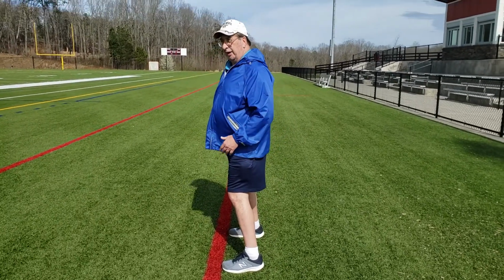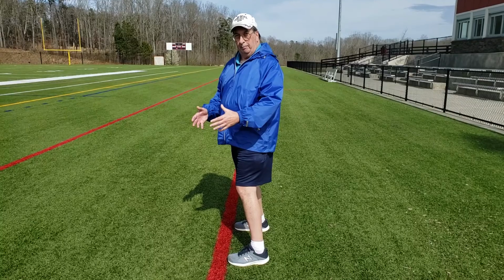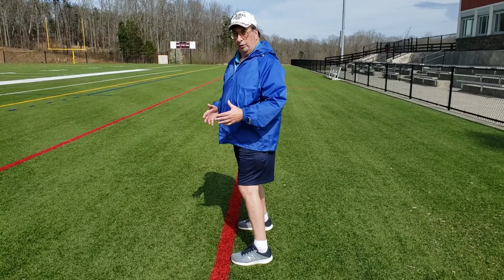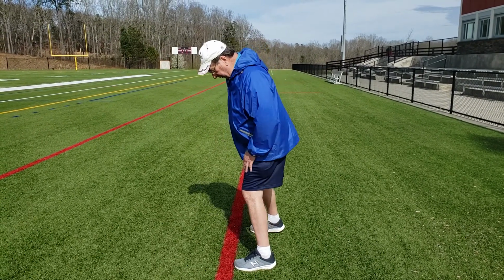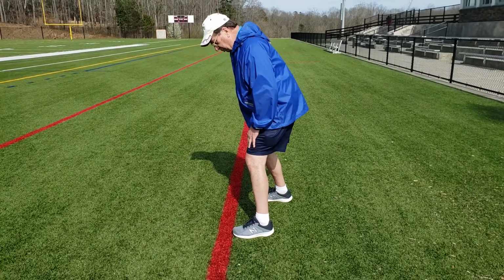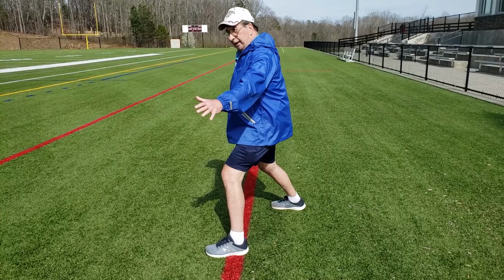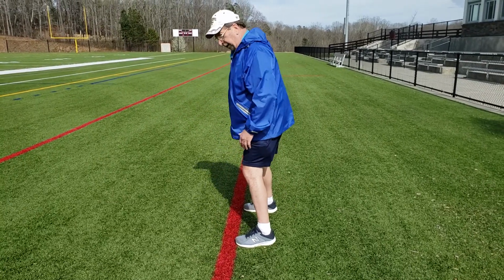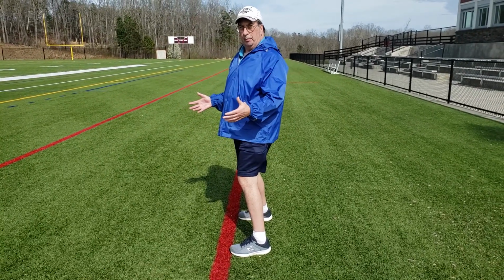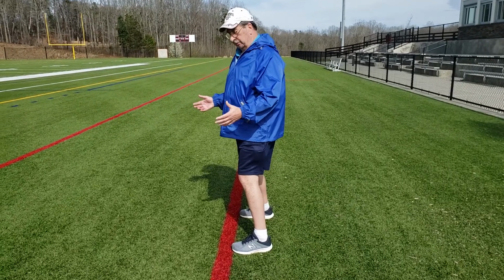The other thing it does is that we can have the same balanced step and width no matter whether we're going to our right or our left. If I had my right foot staggered and 6 inches back, when I take a 6-inch step with my left foot, I'd have too wide of a stance. So by doing this, no matter what direction I'm going, I'm always going to have a good base when I'm making contact with the defender.